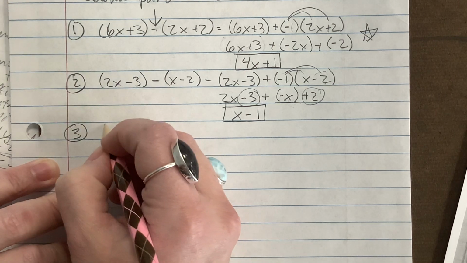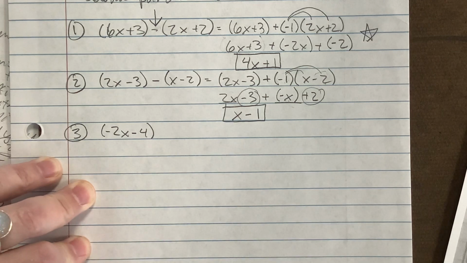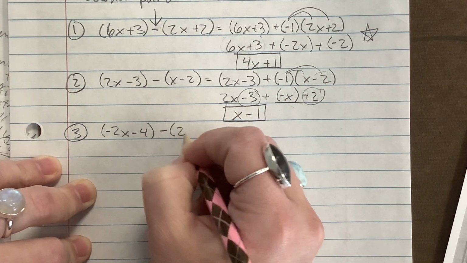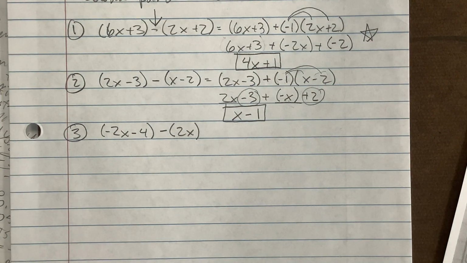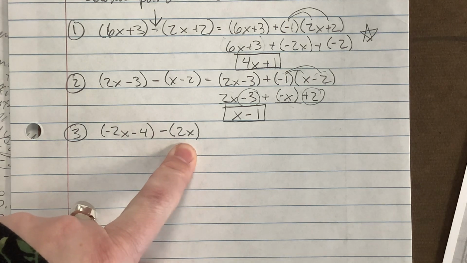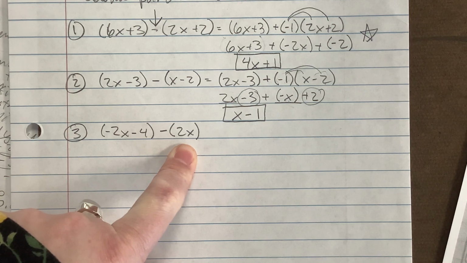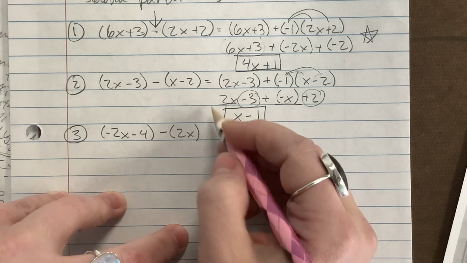Next one, negative 2x minus 4. We already have lots of negatives going on, don't we? And then minus 2x. This one's kind of funny because the second linear expression doesn't have a constant with it, so it looks a little different than what we're used to. But it all works out.